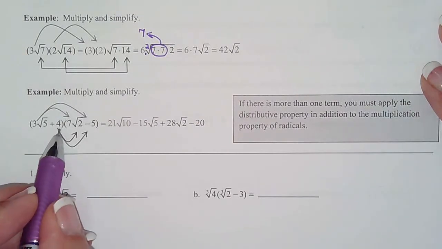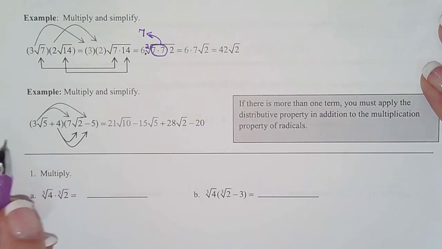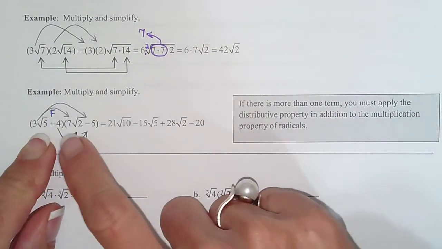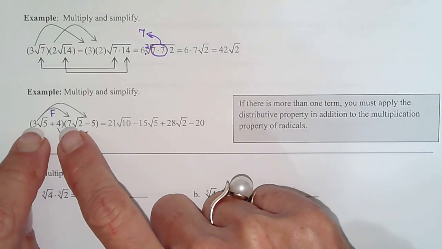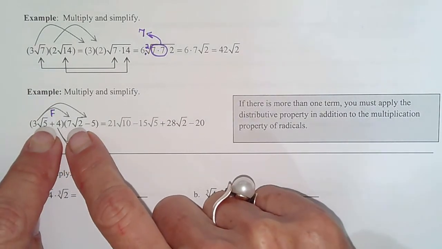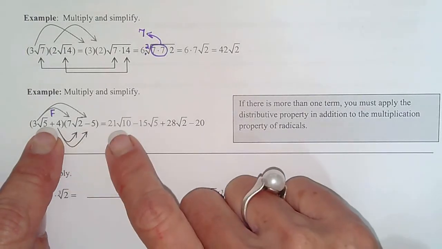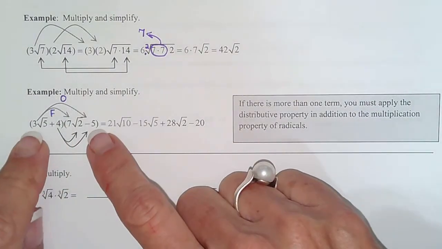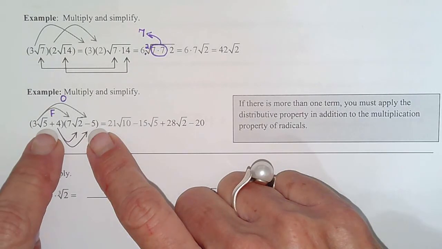Then if we have two terms by two terms, we have to use FOIL. So from first, we get 3 radical 5 times 7 radical 2. That would be 21 radical 10. So outer times outer, inner times inner. So 21 radical 10. From O of FOIL, we get negative 15 radical 5.